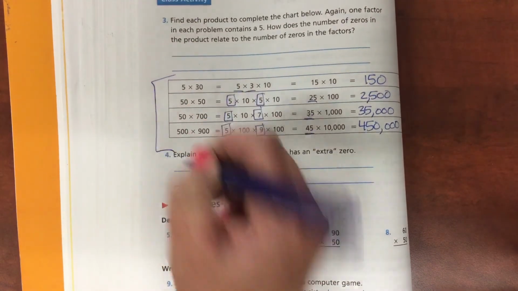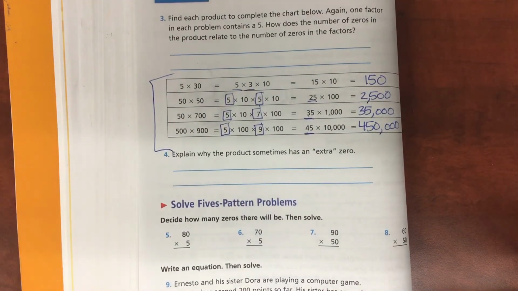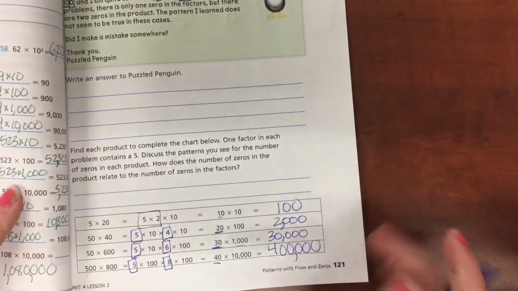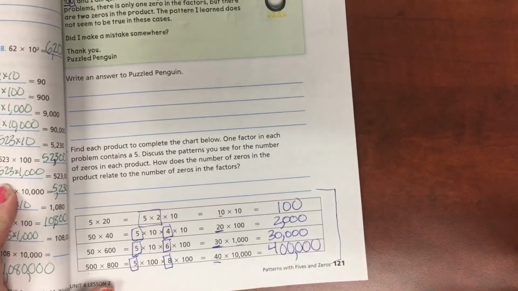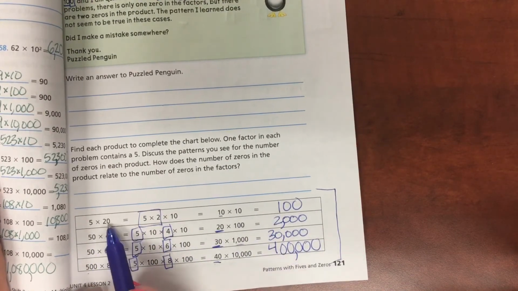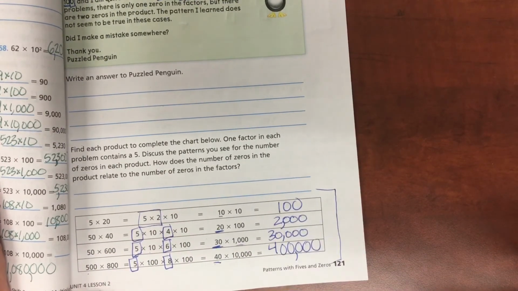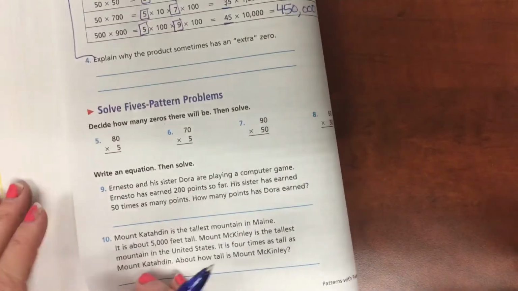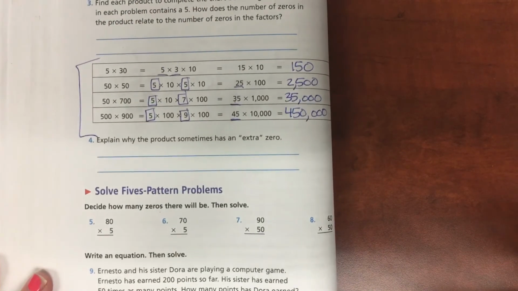So none of these had an extra zero, right? But over here, all of these had an extra zero, right? Because when we do 5 times 2 is 10, and then there's just the 1 0. Why do I have 2 zeros in my answer?